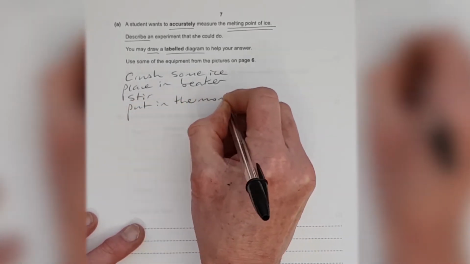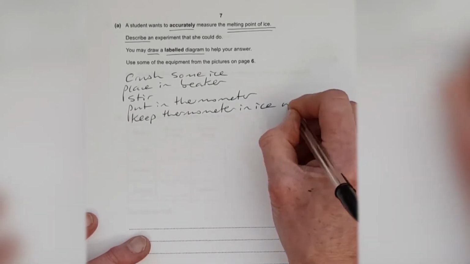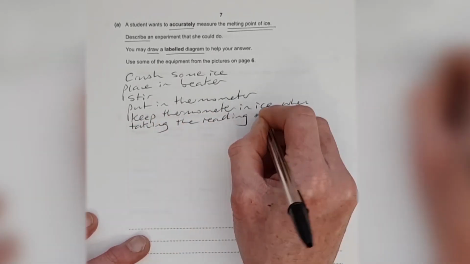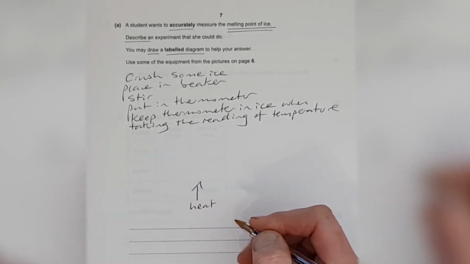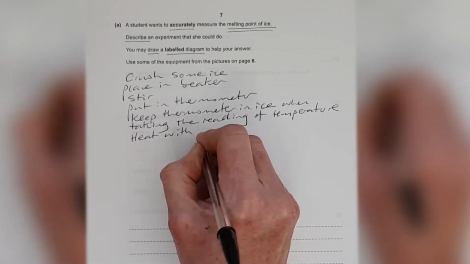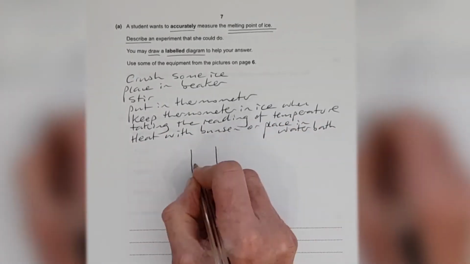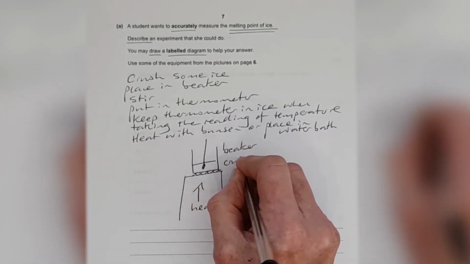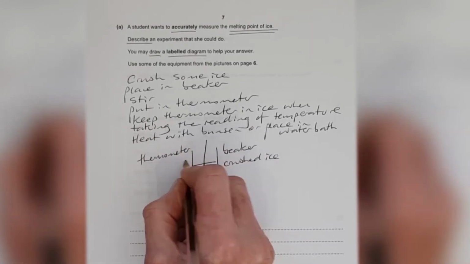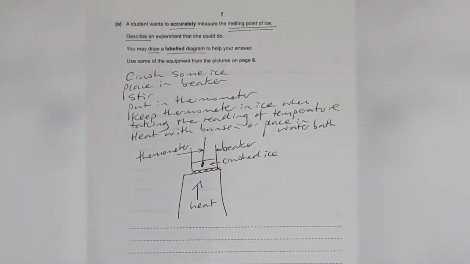I then need to get a thermometer because that's how I'm going to record the temperature. I need to put that thermometer into the ice and I need to make sure that the bottom of that thermometer, the bit that actually reads the temperature, is covered by the ice at all times. If my thermometer is not in the ice, then I am not recording the temperature of the ice. Remember, this needs to be done accurately. I can start to heat that ice gently using a Bunsen burner or a water bath. So I just keep an eye on the thermometer when it melts and turns to water. Then once all the ice is melted, the temperature will start to go up again.